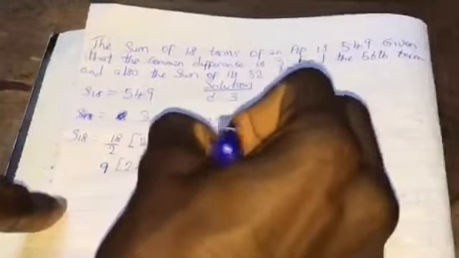is equal to 549. So you divide both sides by 9. Therefore, you multiply 17 by 3, which is 51.